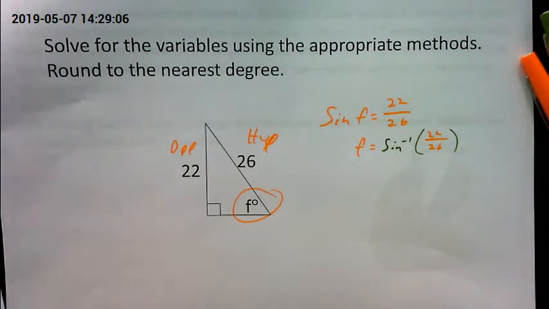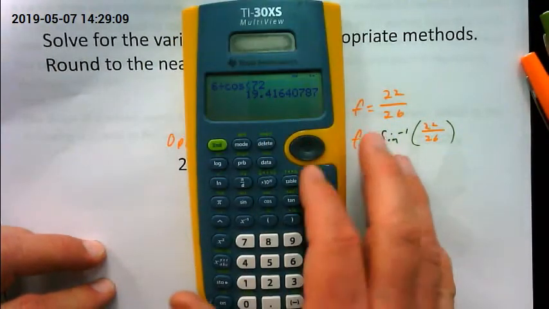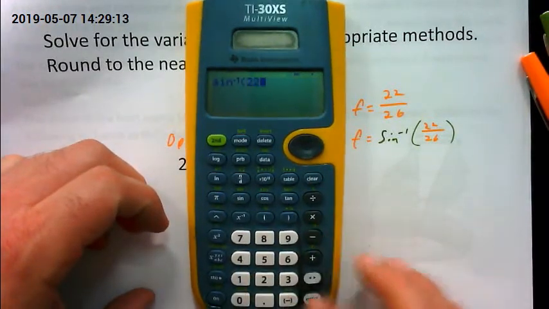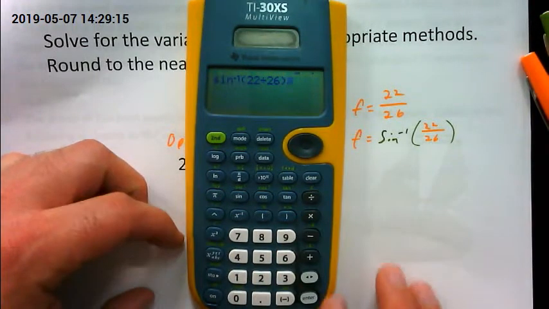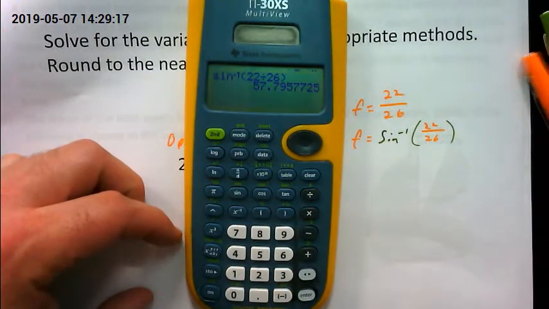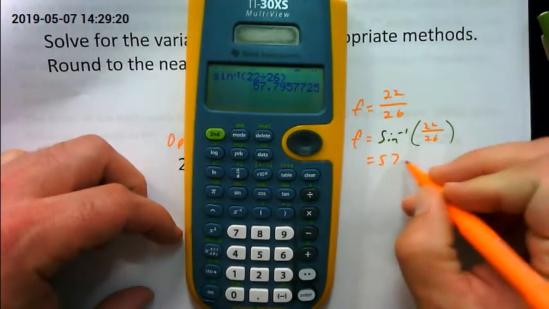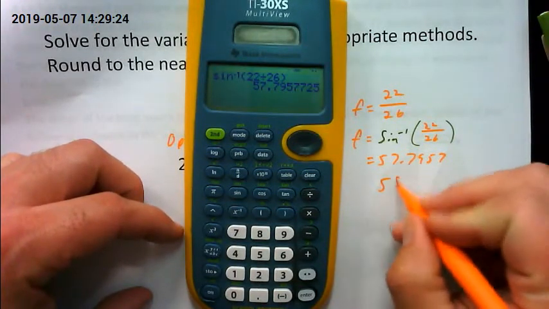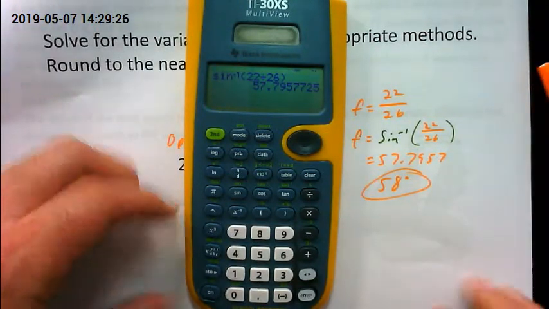And again, you can plug that whole thing into your calculator. So, second inverse sine, 22 divided by 26, close my parentheses, equals 57.7957. It says round to the nearest whole number though, so 58 degrees.